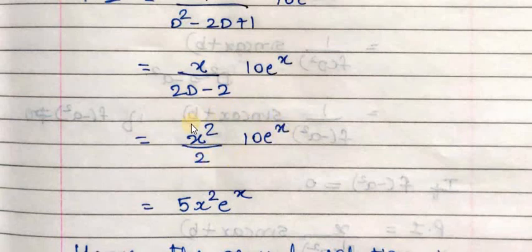So this is the final answer, but you have to simplify this. 10 divided by 2, the result is 5. So overall it will be 5x square e raised to 1x. So this is the required PI.